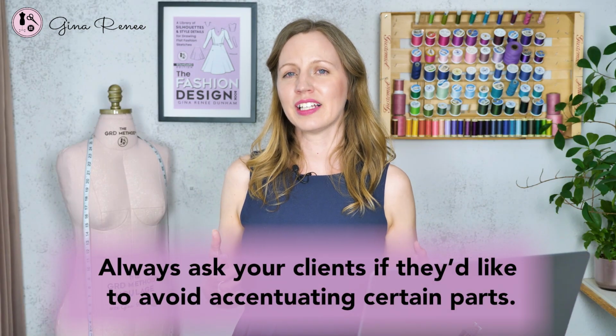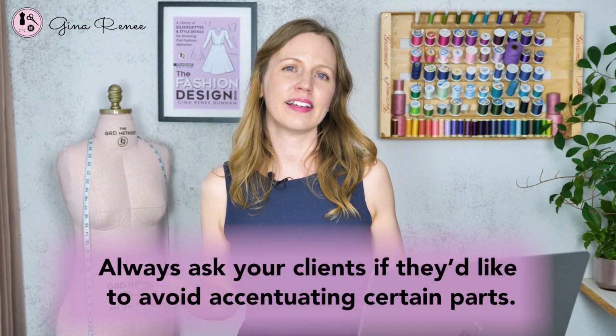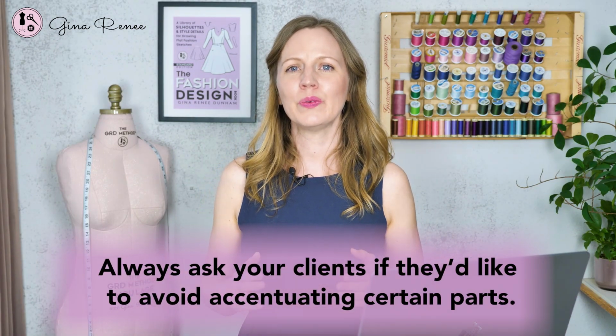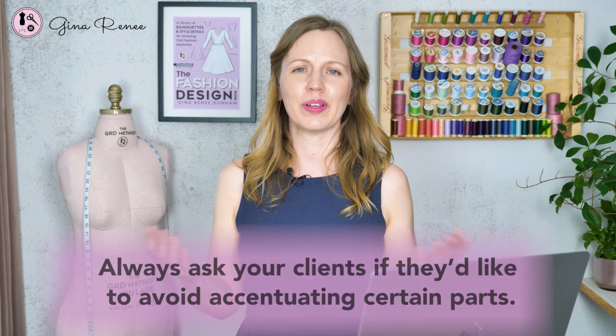If you're designing for yourself, you probably know the areas on your body where you don't want to accentuate them. We don't necessarily want to hide them because we love our bodies, but we might not want to accentuate them. And you can think about your design lines as it relates to those areas. If you're designing for a client, you can simply ask the client, are there any parts that you would like to avoid accentuating?